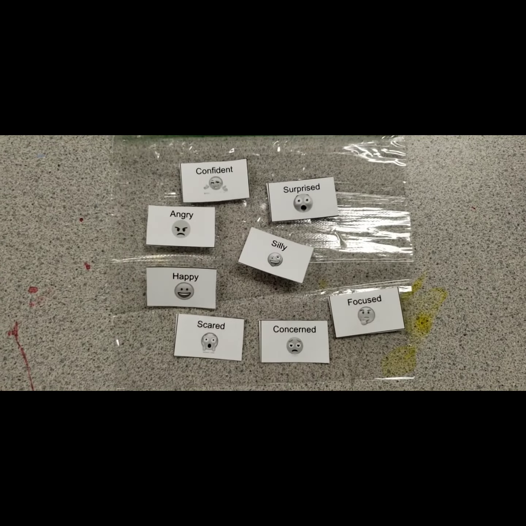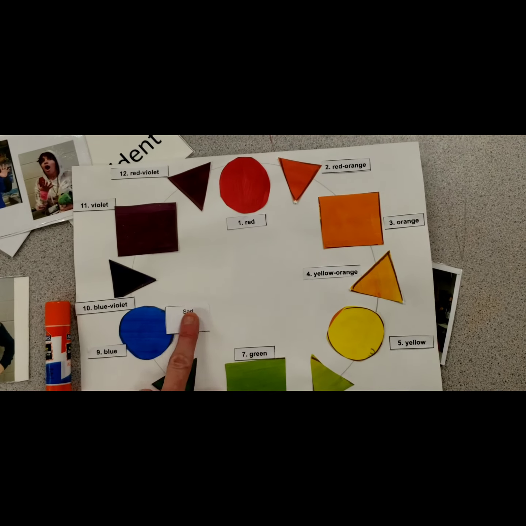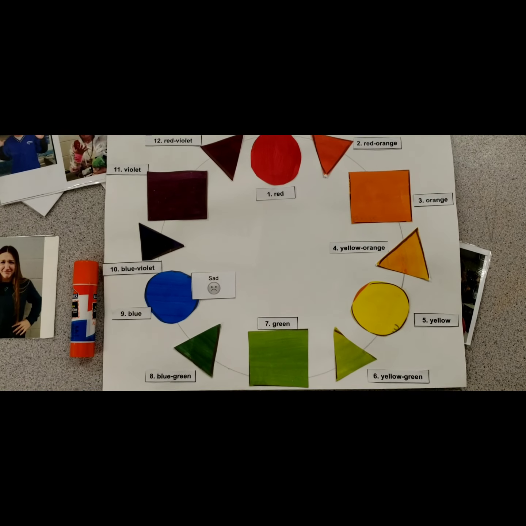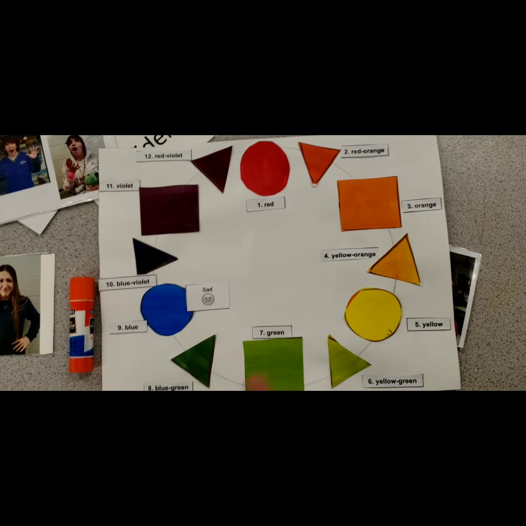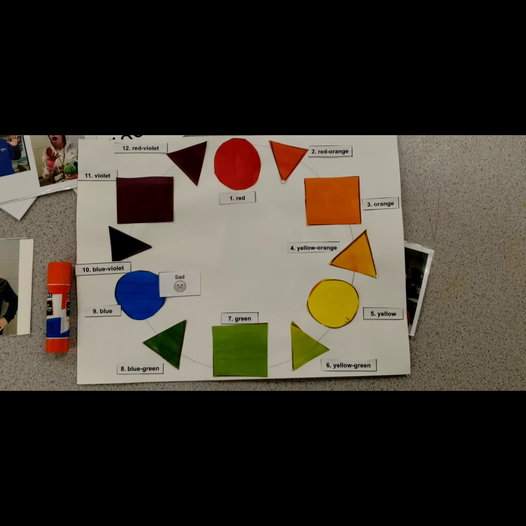There are only 9 emotions and there are 12 colors, so they can overlap. They can have a couple of colors or a couple of emotions for each color. But just try to really guide them to stay focused on getting that put in. This should take about 10 minutes as well.